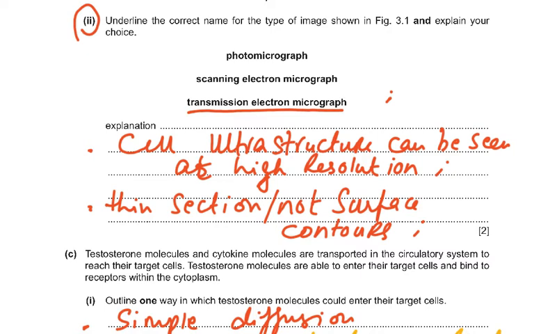So was it a photomicrograph? Was it a scanning electron micrograph? Was it a transmission electron micrograph? And as I said, the transmission electron micrograph shows us the details because transmission means through and through. So the explanation, of course, was what you had to give in order to be able to underline this part, transmission electron micrograph. And the explanation was cell ultrastructure can be seen at high resolution. It's a thin section, doesn't show you the surface contours.